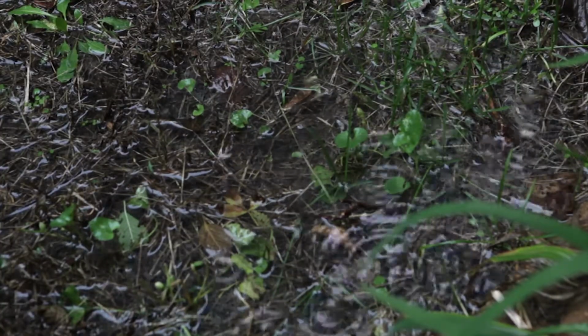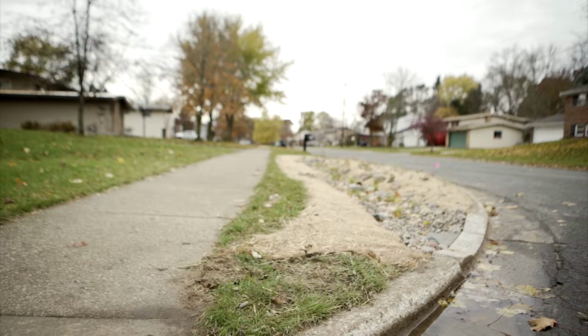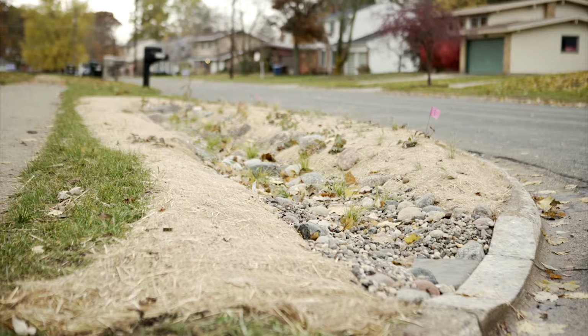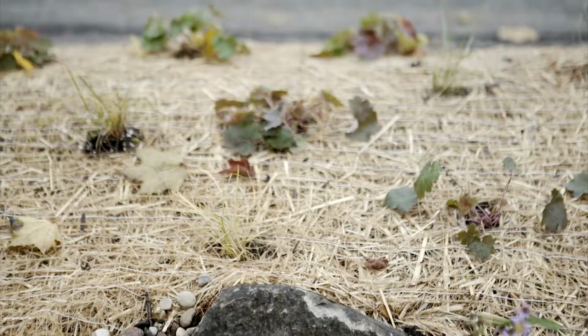In doing site assessments on residential properties, the most common practices that they will install are rain gardens. And rain gardens can be very small to large, so you don't have to have a lot of property to install a rain garden. We can make these rain gardens look very maintained to natural. So it just depends on the goal of the homeowner and how they want it to look.